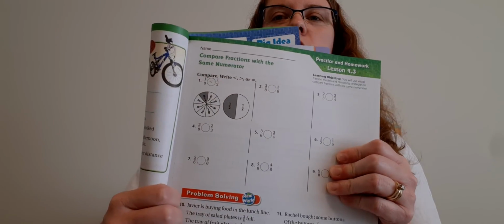If you need to draw a picture, go ahead and draw a picture. If you need to use your fraction strips, use your fraction strips. If you can do it by thinking about the denominator, the bigger the denominator, the smaller the piece, then do it that way as well.